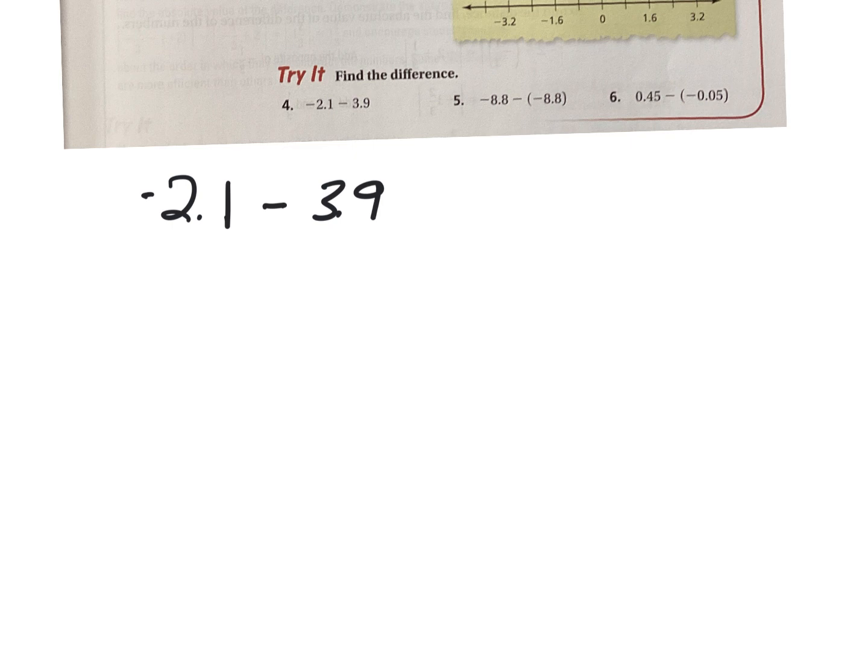I'm going to add the opposite. So now I have a negative plus a negative, so I know I'm going to get a negative. When I'm adding two negatives, I just add the absolute values: 3.9 plus 2.1 gets me 6, so negative 6.